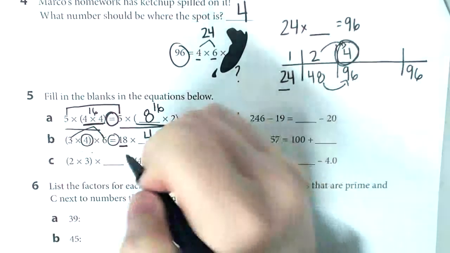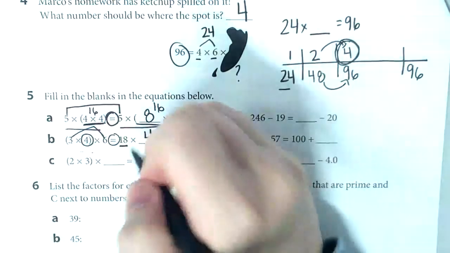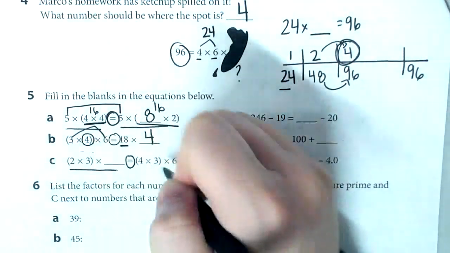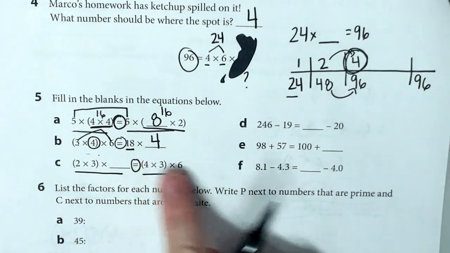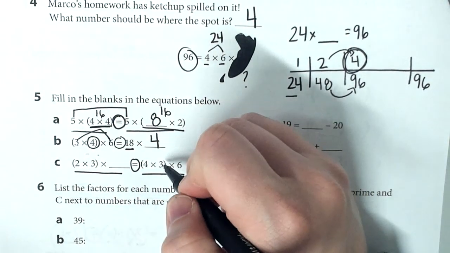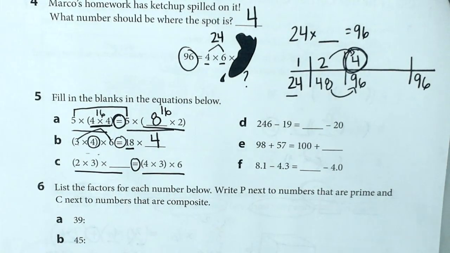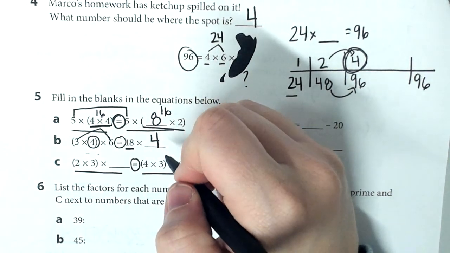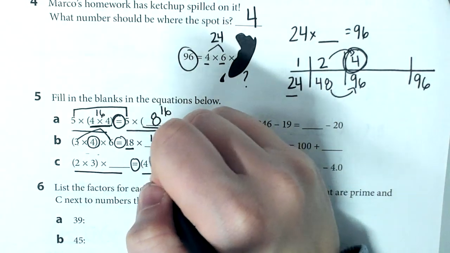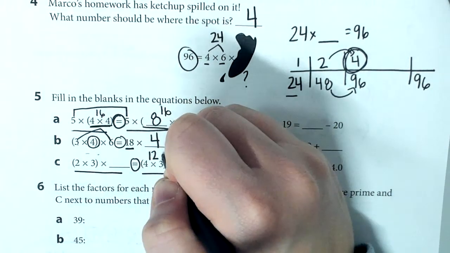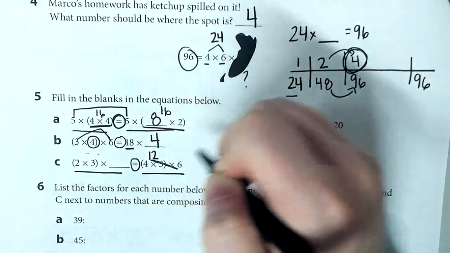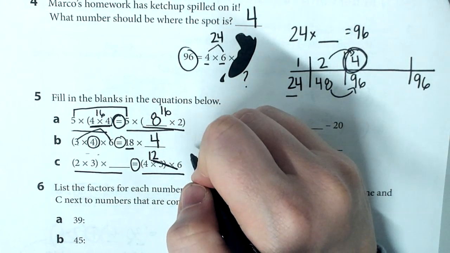Okay. Next one, letter C. Here's my equal sign. This side has to equal this side. Let's figure out what this side is. 4 times 3 times 6. I could do 4 times 3 is 12. 12 times 6.